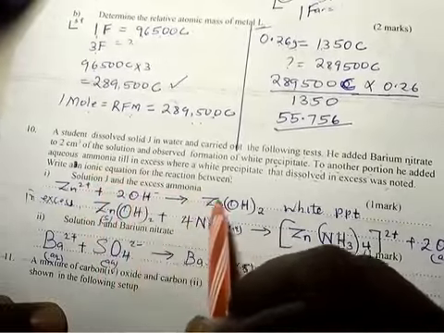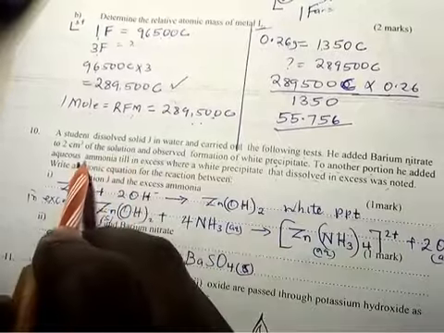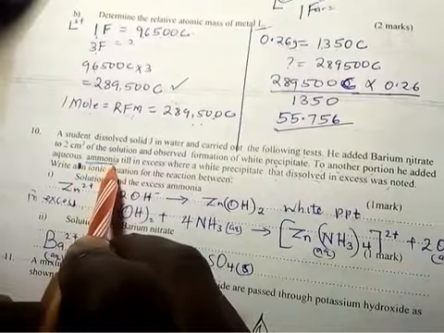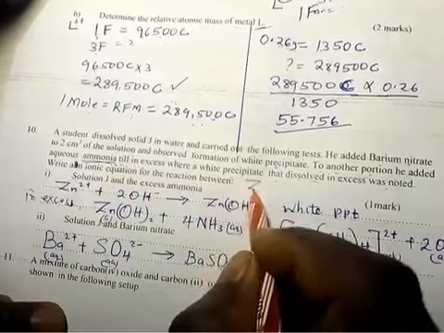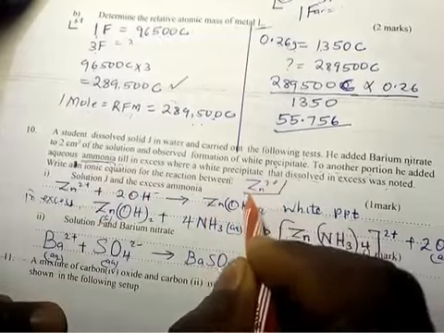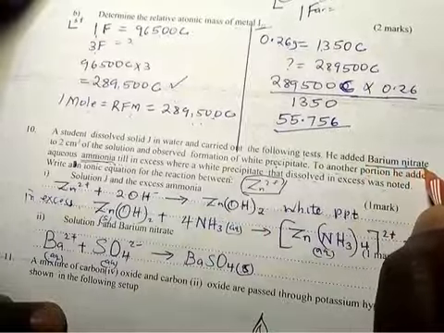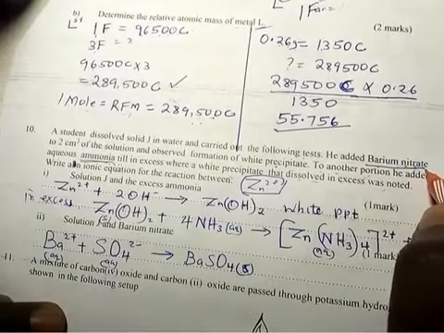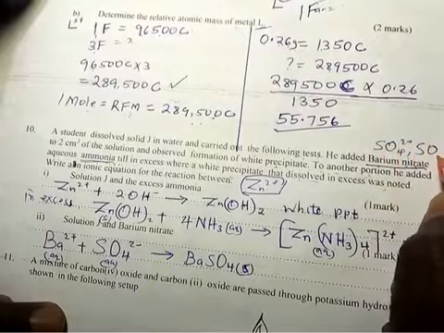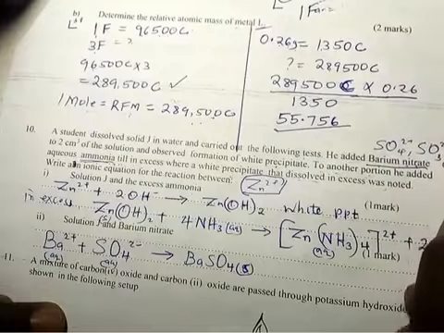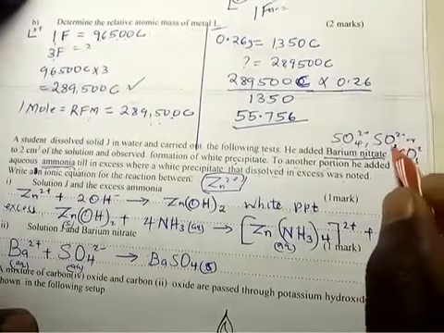Whenever you hear that ammonia was added until in excess, and the white precipitate dissolved to form a colorless solution, that one is always zinc, Zn 2+ ions present. So you should know that. If you add barium nitrate and a white precipitate is formed, then you should know the sulfate, the sulfite, or the carbonate is present. So one of these 3 must be present.